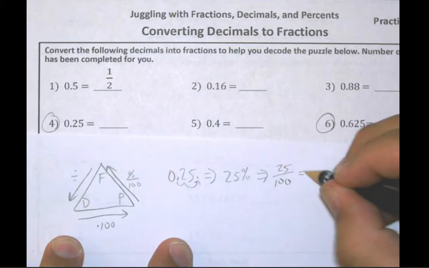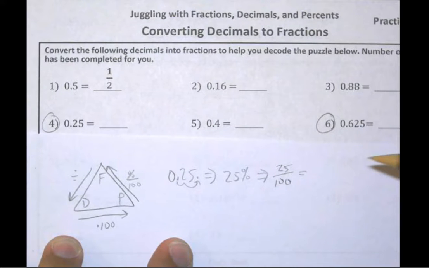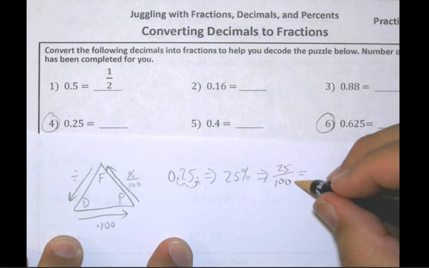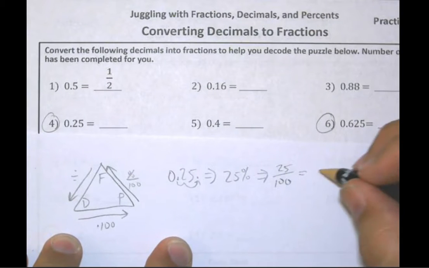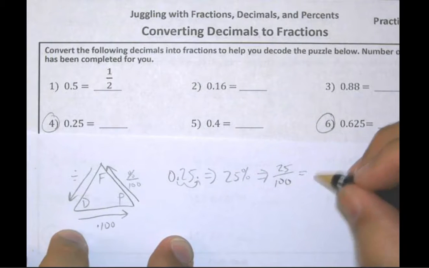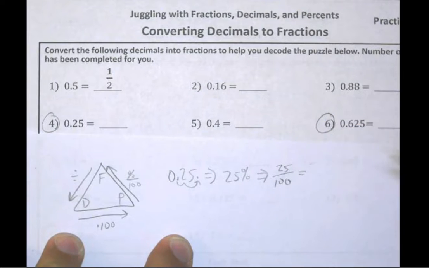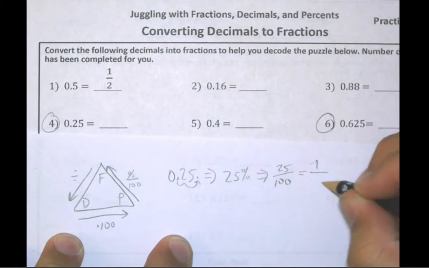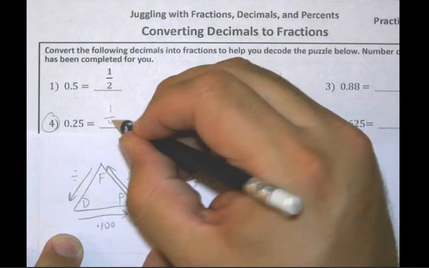I would look for my greatest common factor. My factors of 25 are 1 and 25, and 5 and 5, and I know I can divide 25 both into 100 and into 25. If you didn't recognize that and divide by 5, you'll still get there eventually. But 25 divided by 25 is 1, and 100 divided by 25 is 4. So then my fraction is going to be 1/4.